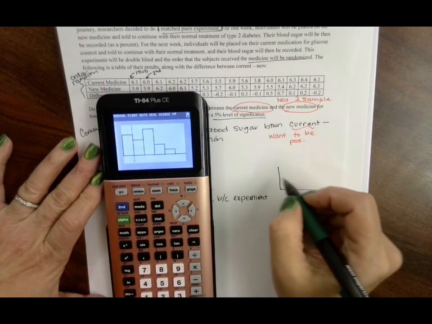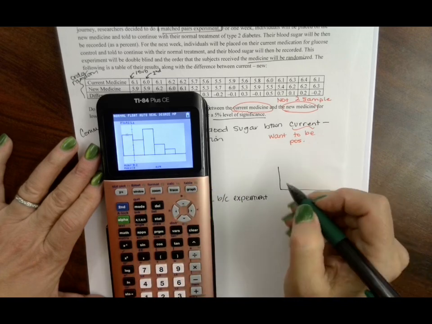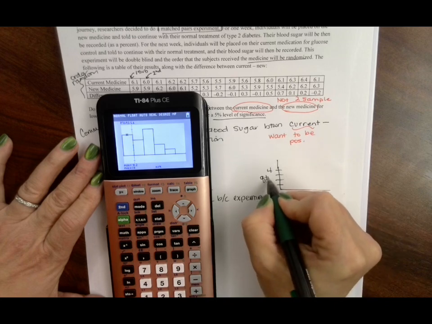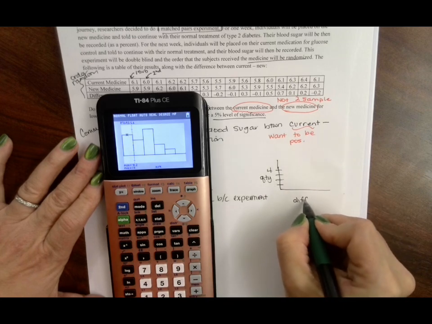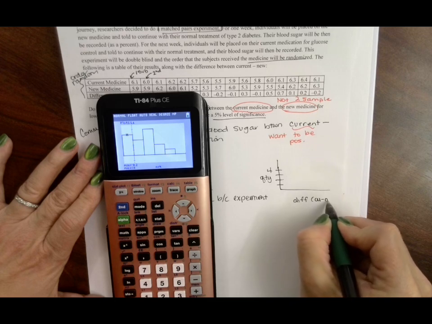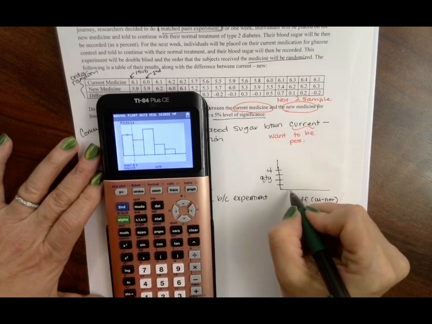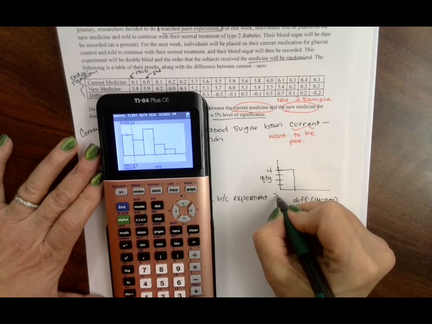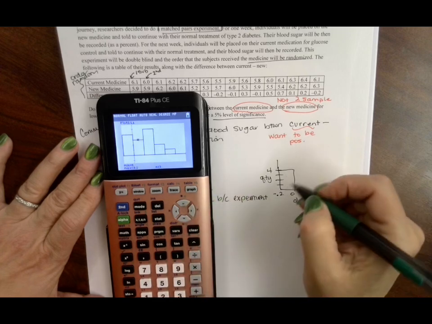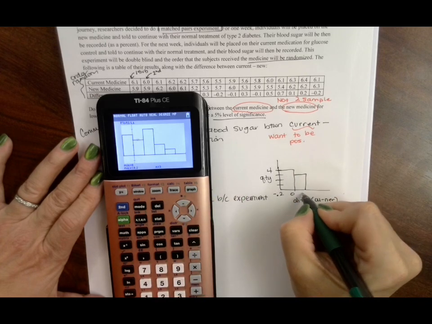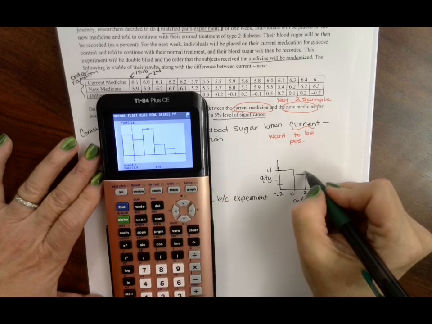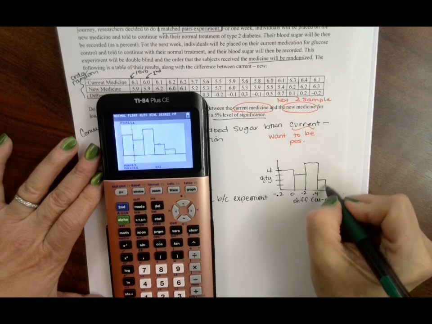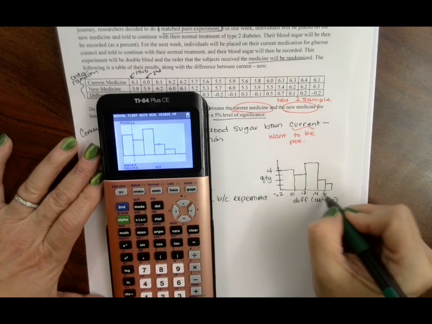So I'm going to go ahead and sketch this super quick. This first value here I have 4 of. This is my quantity, and this is my difference of current minus new. My first bar here at 4 happens at negative 0.2 to 0. My next one's at 3, and this is 0 to 0.2. My next one's up here at 5, and this will be at 0.4, and then I have 2 and 1, and this is 0.6 and 0.8.